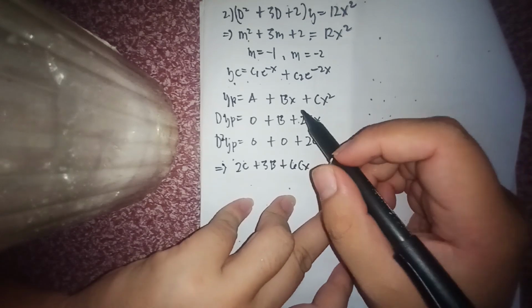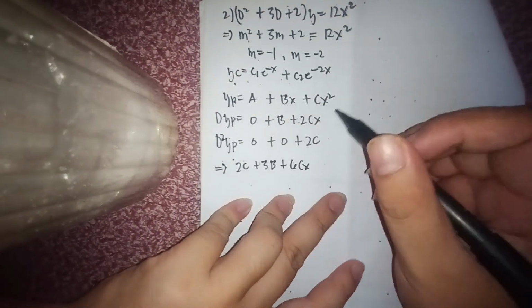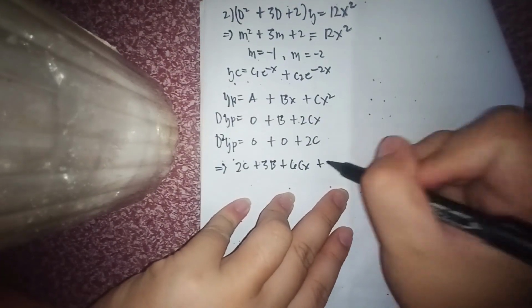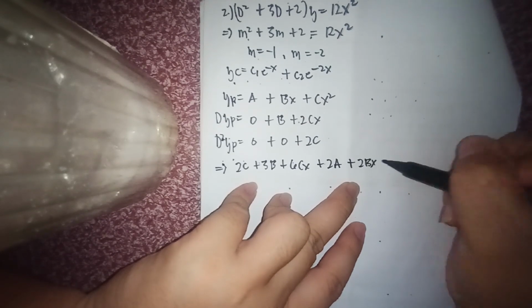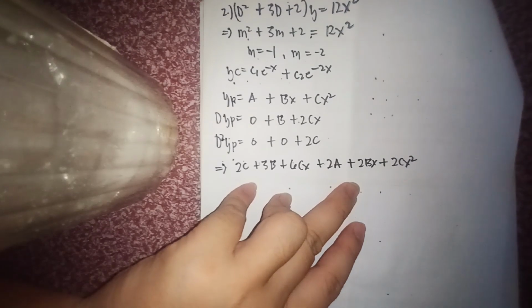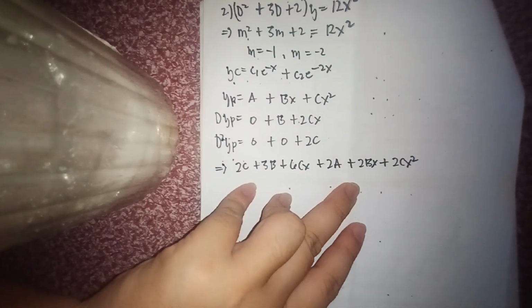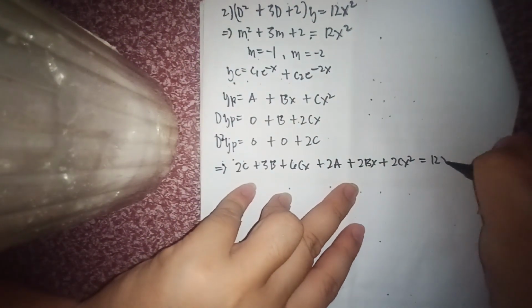Next is the value of yp, which is 2a plus 2bx plus 2cx squared, is equal to 12x squared.